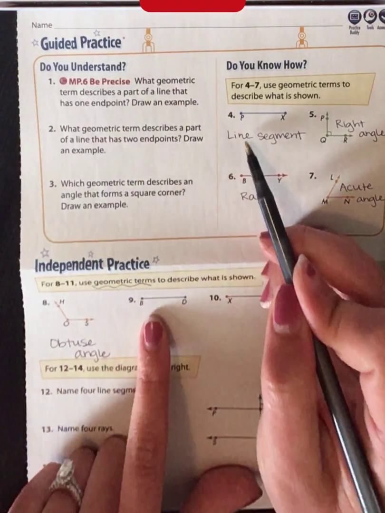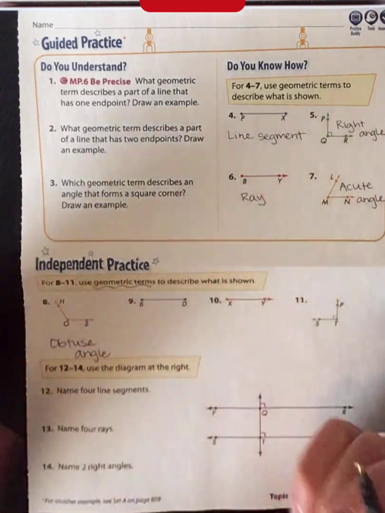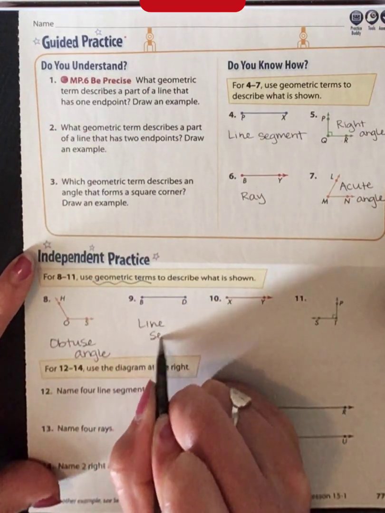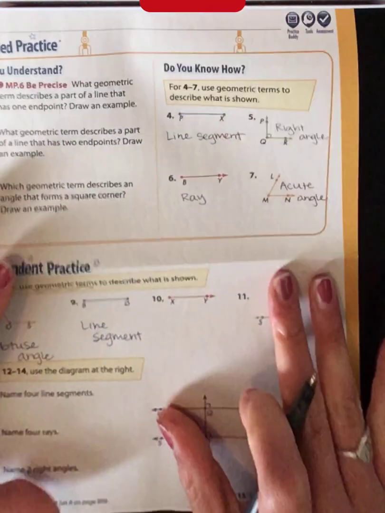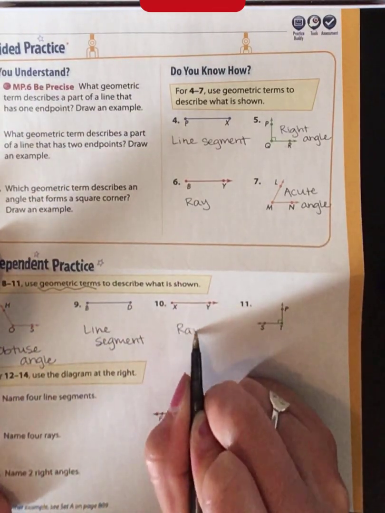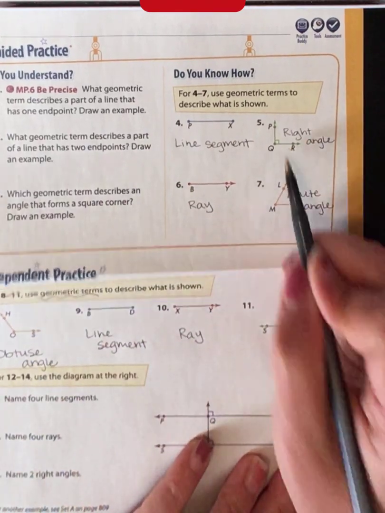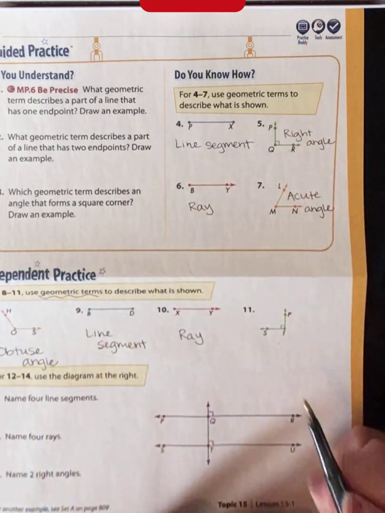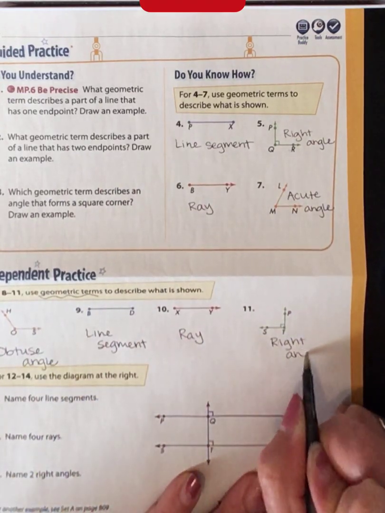Here again, very similar to 4, both have 2 endpoints, no arrows. We'd call this a line segment. Here we have a ray. I'm not really sure, they're kind of repeating themselves because they look a little different, but they both have the squares in the corner. One's going one direction, one's going the other. This is still a right angle.